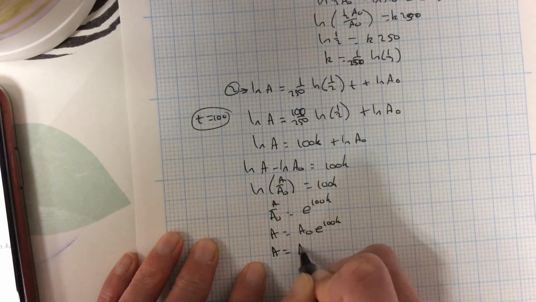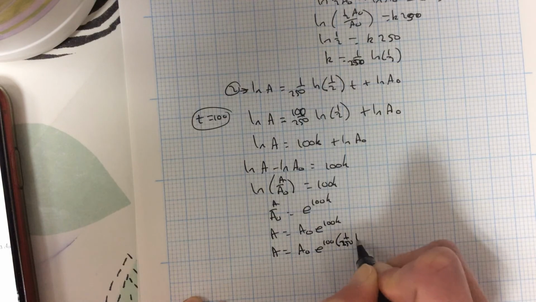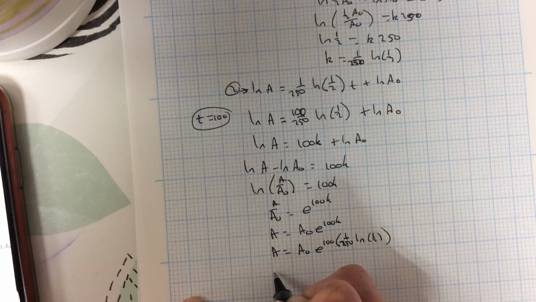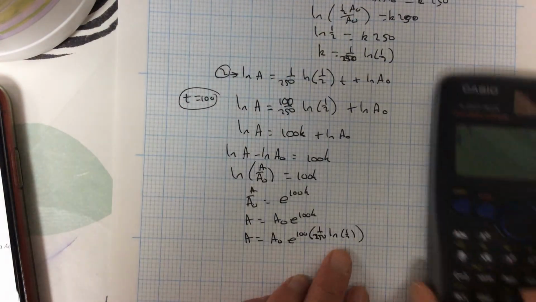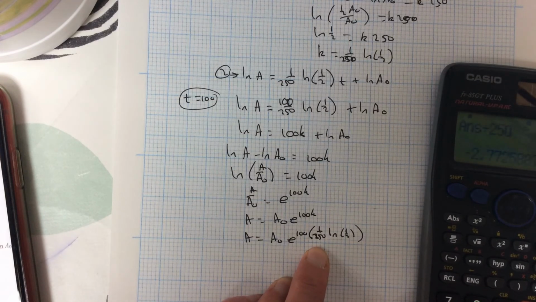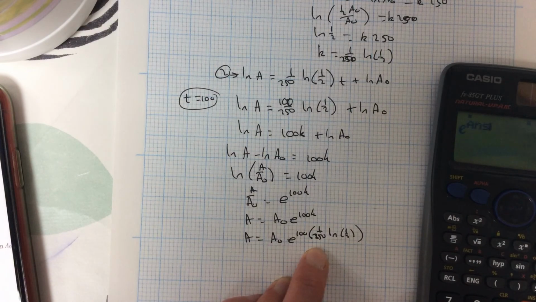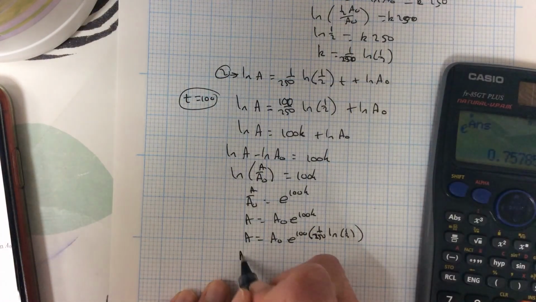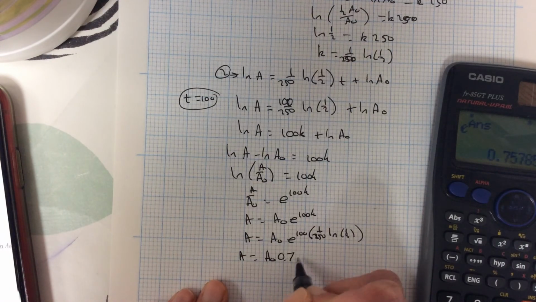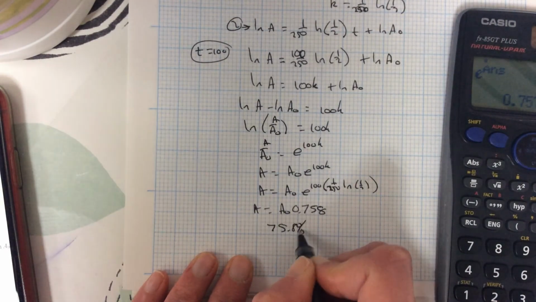Now I'm going to put in my K. So it's 1 over 250 times log of a half. And putting that through the calculator, it's log of a half, press equals, divide by 250, times by 100, then go e to the power of that answer, and you get A equals A0 times 0.758, and you want that as a percentage, so it's 75.8%.